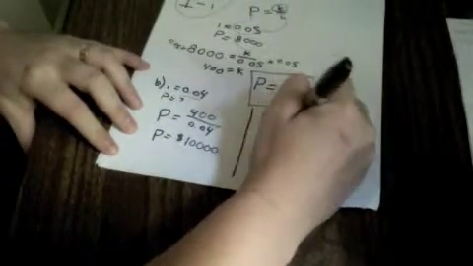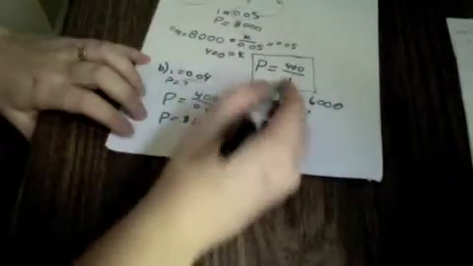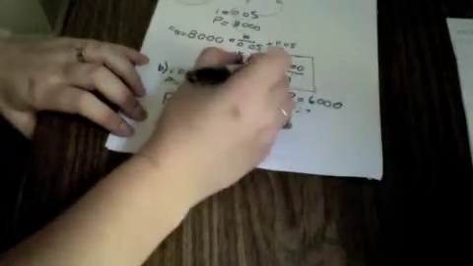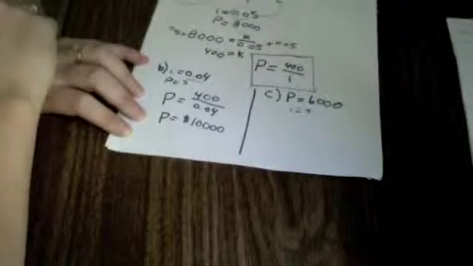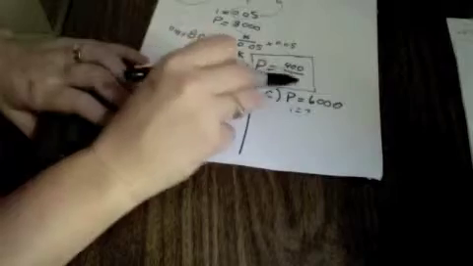What about C? If Connie invested $6,000, what rate of interest would earn her enough for her holiday? So we know that the principal equals 6,000. I equals what? Well, I just need to plug this P into this equation and solve for the I. So substitute 6,000 in for the P and then solve for the I.